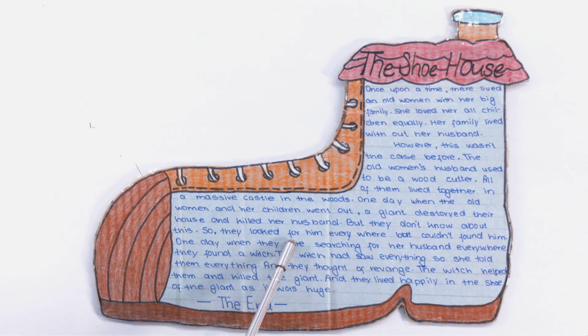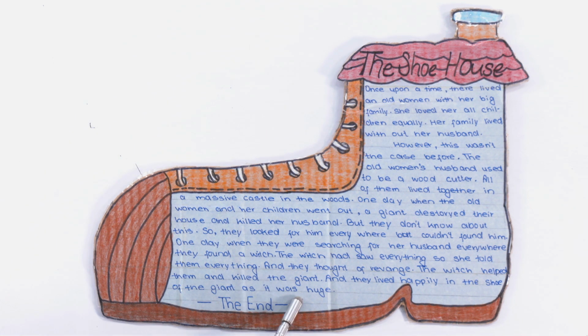So they looked for him everywhere but couldn't find him. One day when they were searching for her husband everywhere, they found a witch. Okay, so anything is possible in a story. The witch had seen everything.